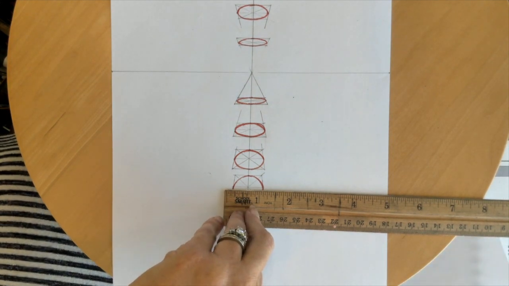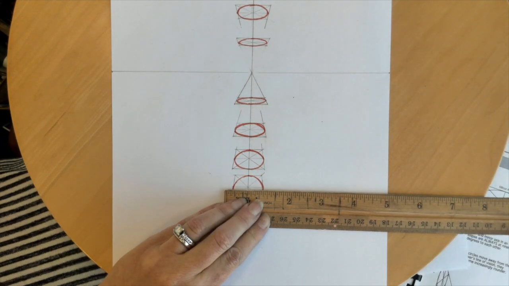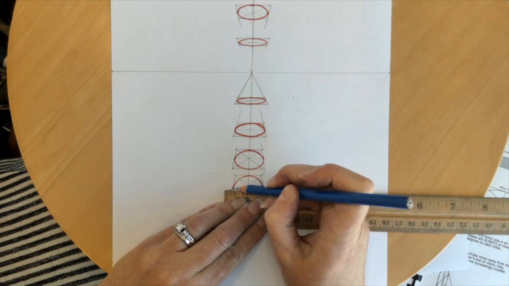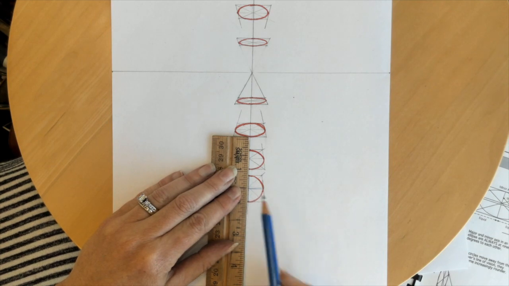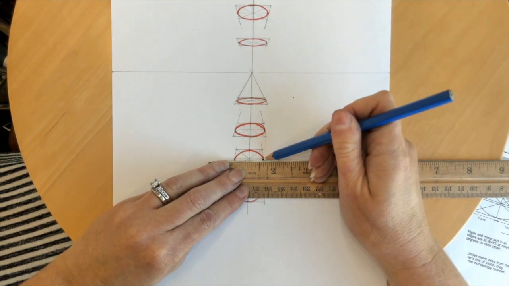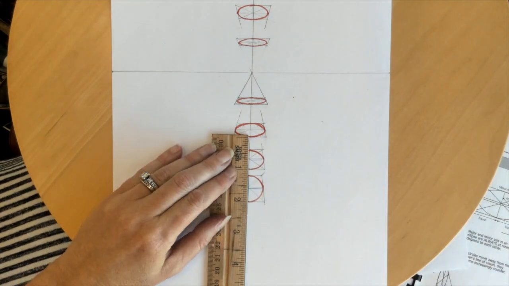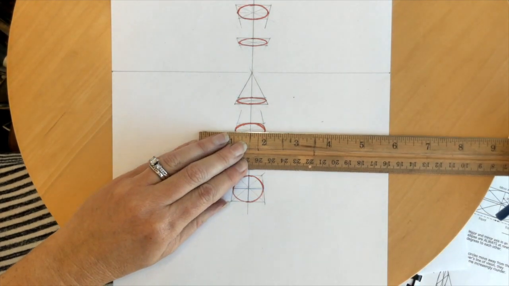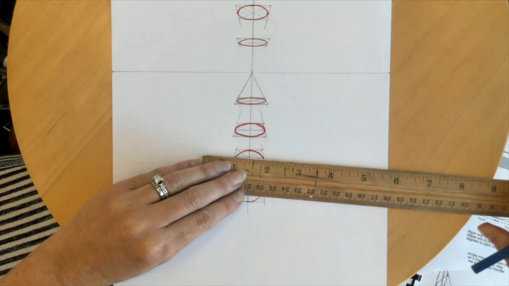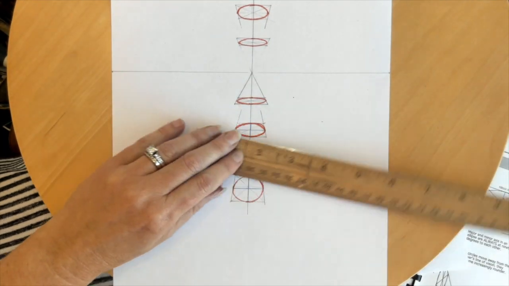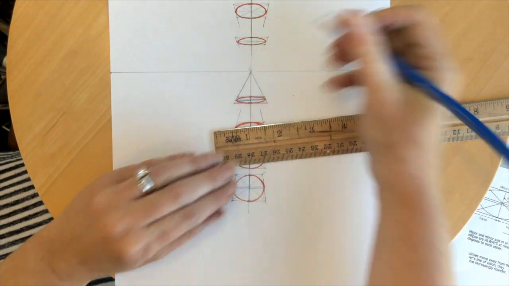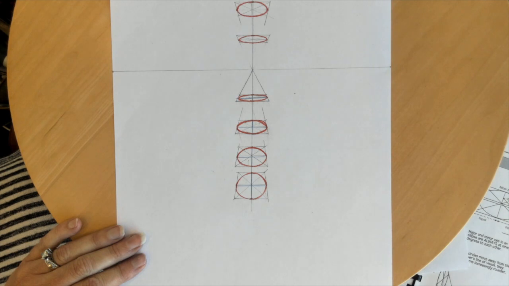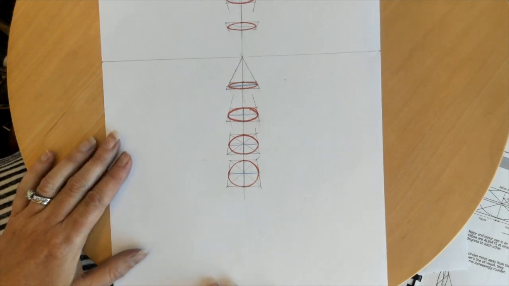The major axis runs through the thickest or widest part of this ellipse, which is actually slightly lower or closer to the bottom than the perspective center. The minor axis is going to go right through the narrowest part of the ellipse. So sometimes these are slightly different than your perspective center.